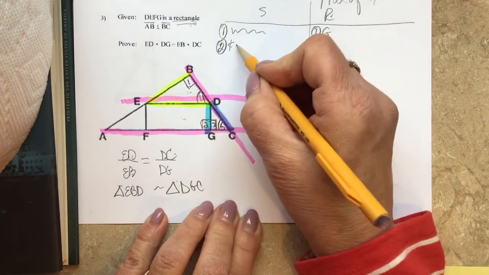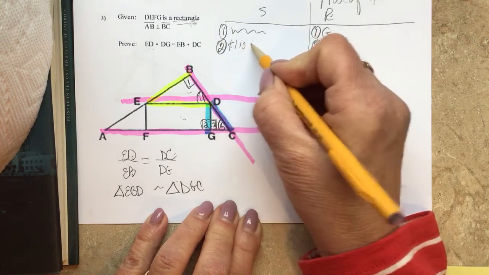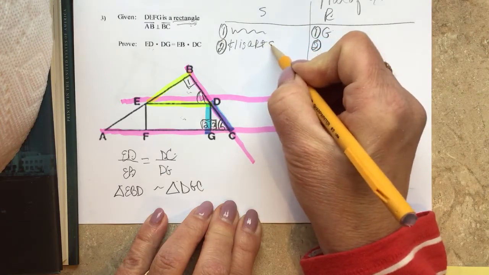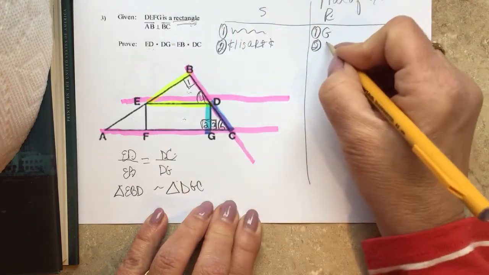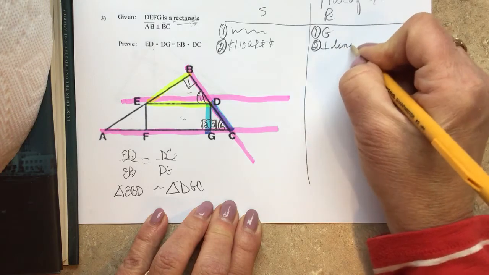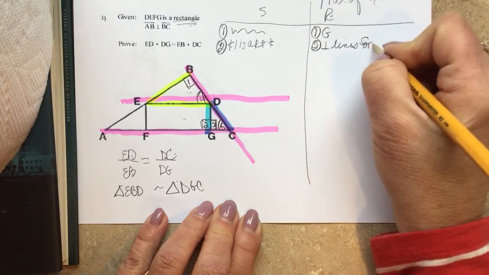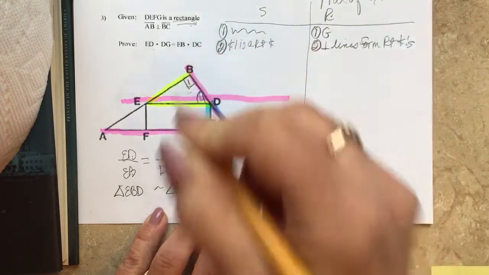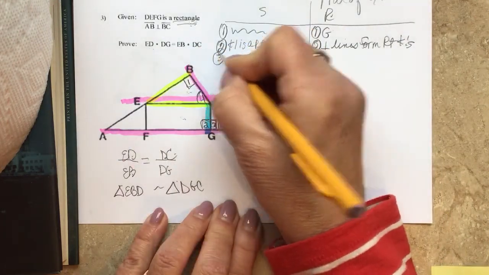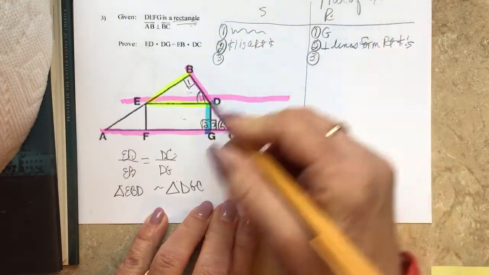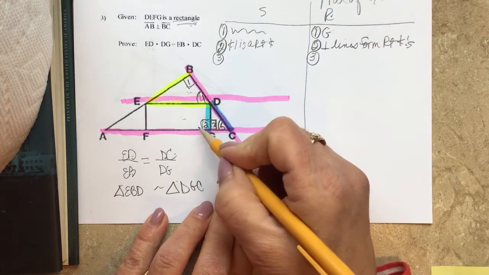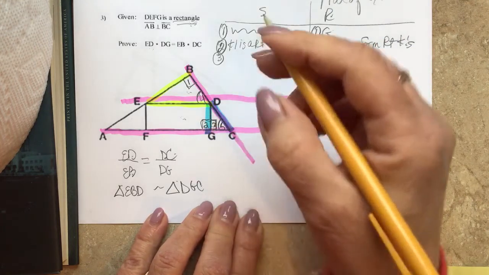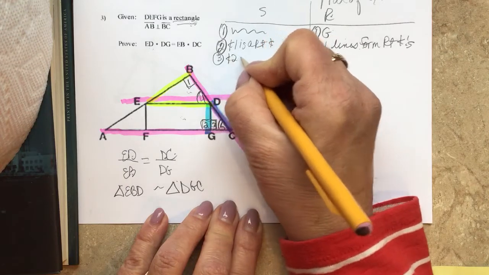All right, I'm going to say angle 1 is a right angle, and that's because of the perpendicular. I need to get this angle as a right angle, but I don't have that yet. So I'm going to say angle 2 is a right angle.